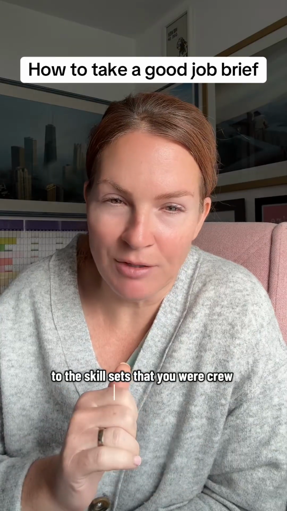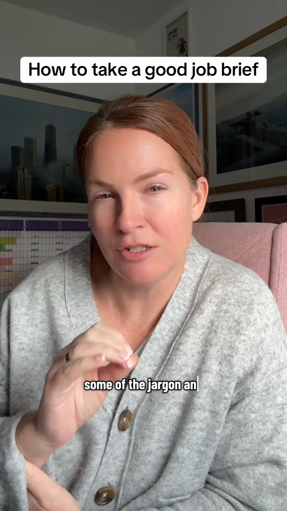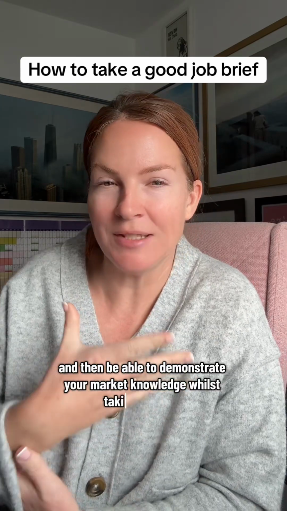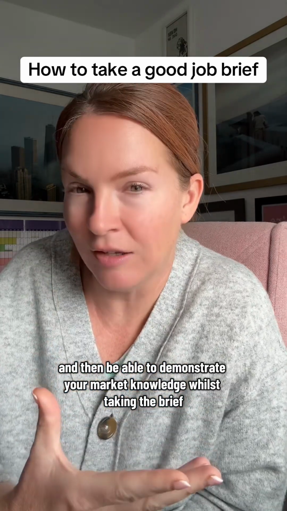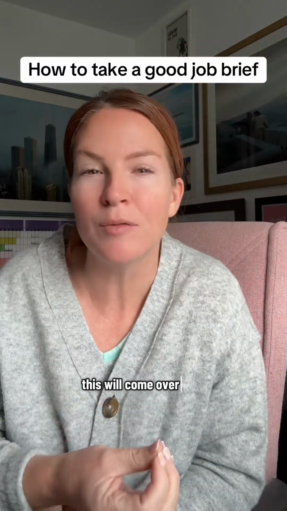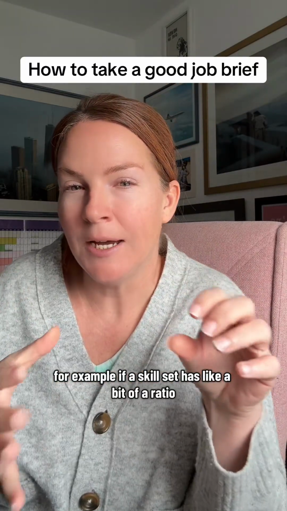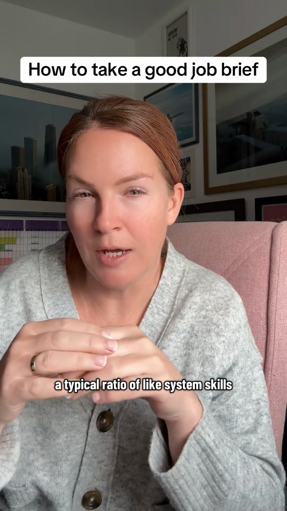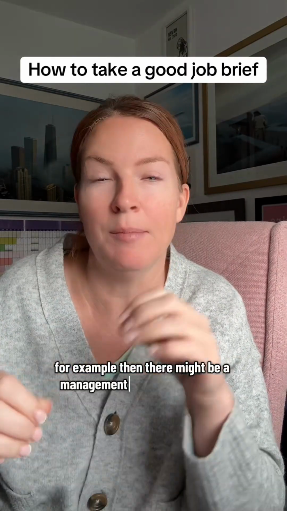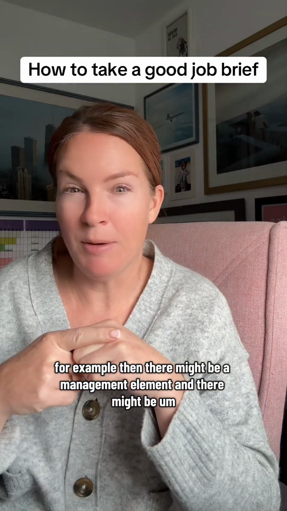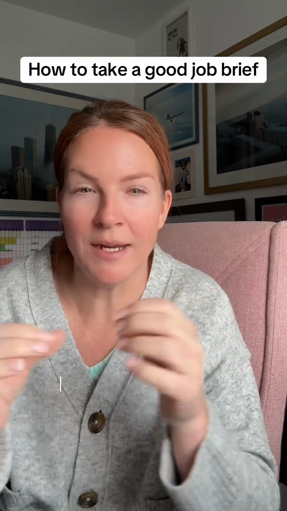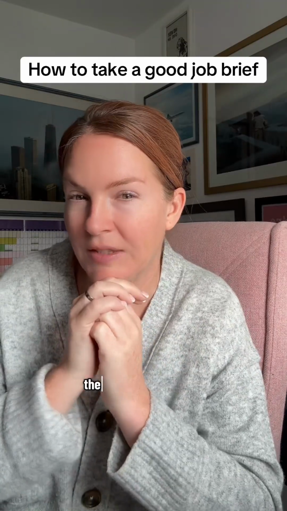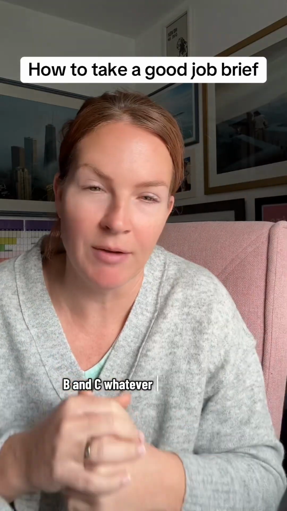Over time you will get more skilled at this to be able to know about the nuance to the skill sets that you recruit and some of the jargon, and you'll be able to decipher that a bit clearer and then demonstrate your market knowledge whilst taking the brief. This will come over time. For example, if a skill set has a typical ratio of system skills, then there might be a management element, there might be reporting skills required. So one of your questions could be, what sort of ratio would you say the skills split across A, B and C, whatever that might be?